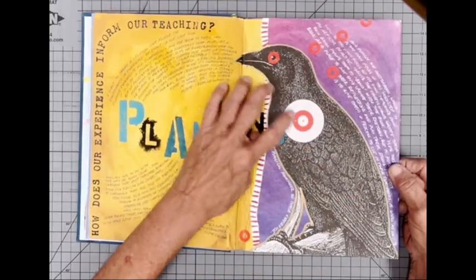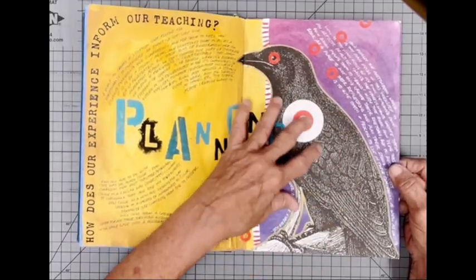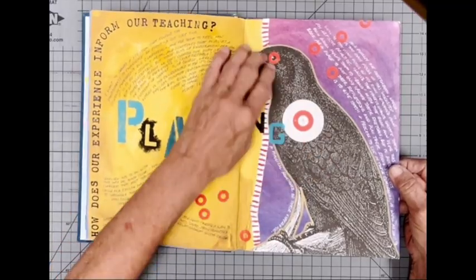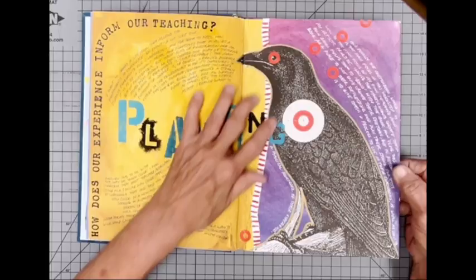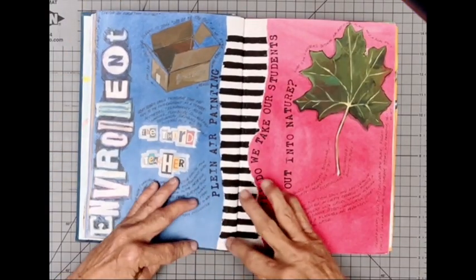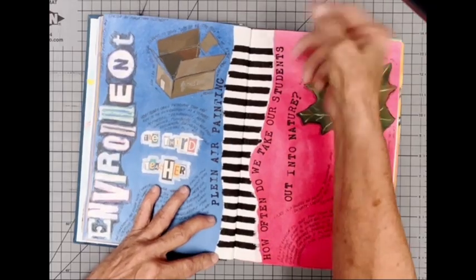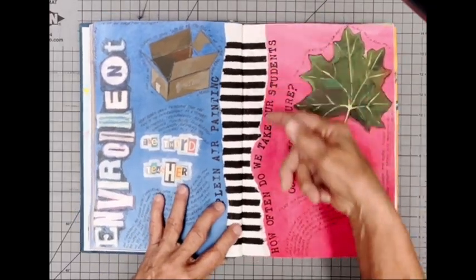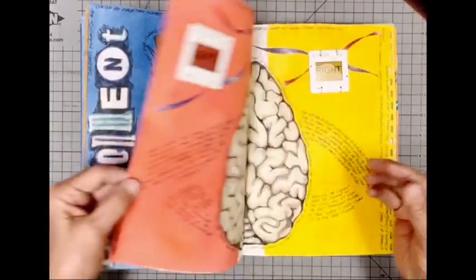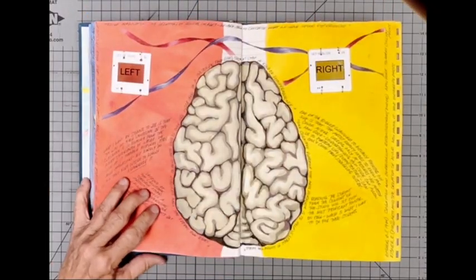This is a practice target. I love crows, and crows are going to be a recurring theme in all of these books, but I love this one. These are little circles from page protectors, some stenciling, and some of these pages are little torn out pages here, some collage. Just want to point out a few things.